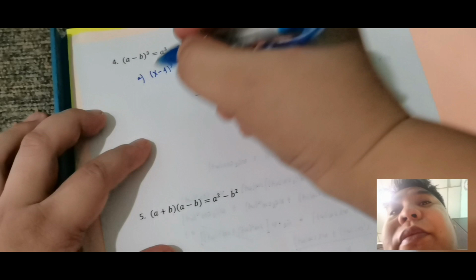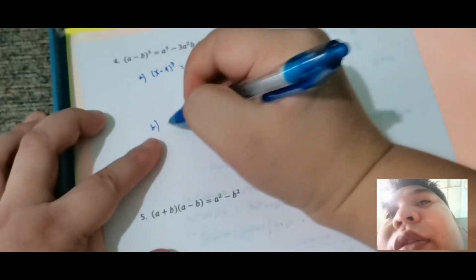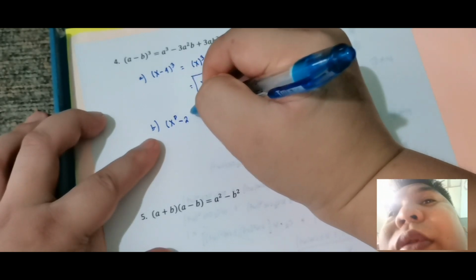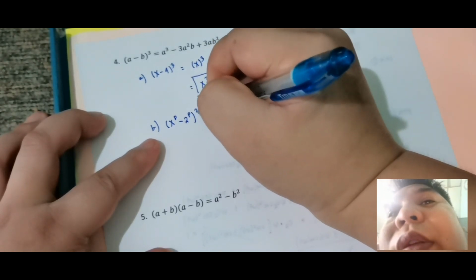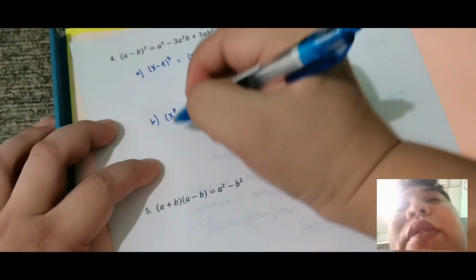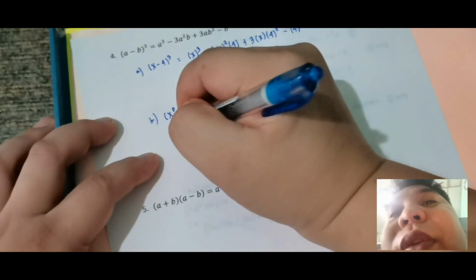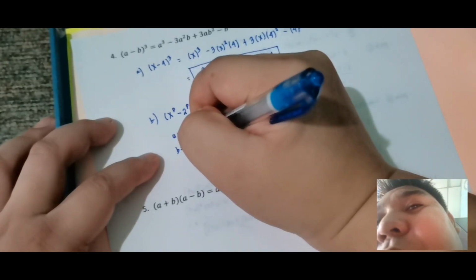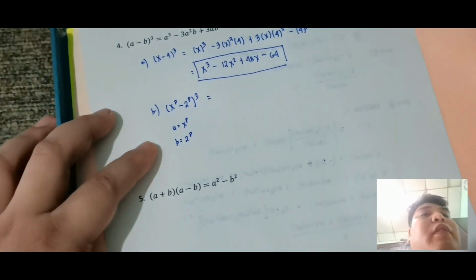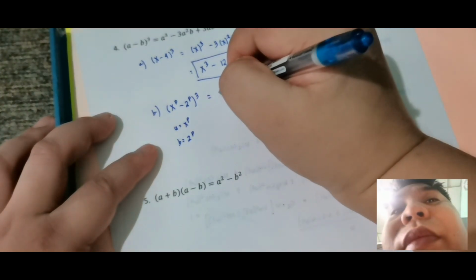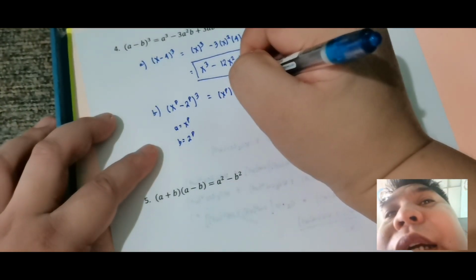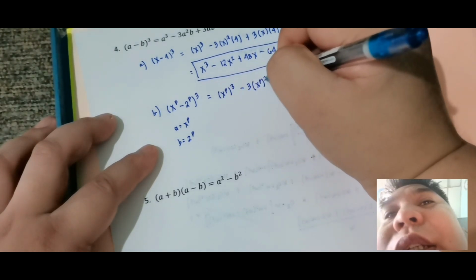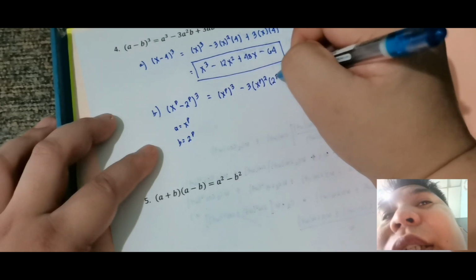Okay, so another example. So let's say meron kang x raised sa p minus 2 raised sa p. Okay, so ganun. Since nakakalito siya konti, lagyan ko ng a. So a is equal to x raised to p, b is equal to 2 raised sa p. Okay, so this is equal sa x raised to p raised sa 3 minus 3 times x raised to p raised sa 2 times 2 raised sa p.